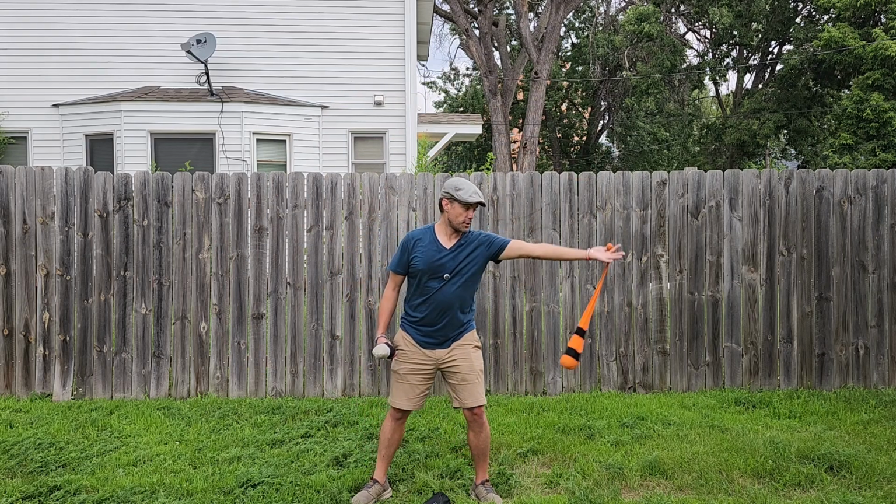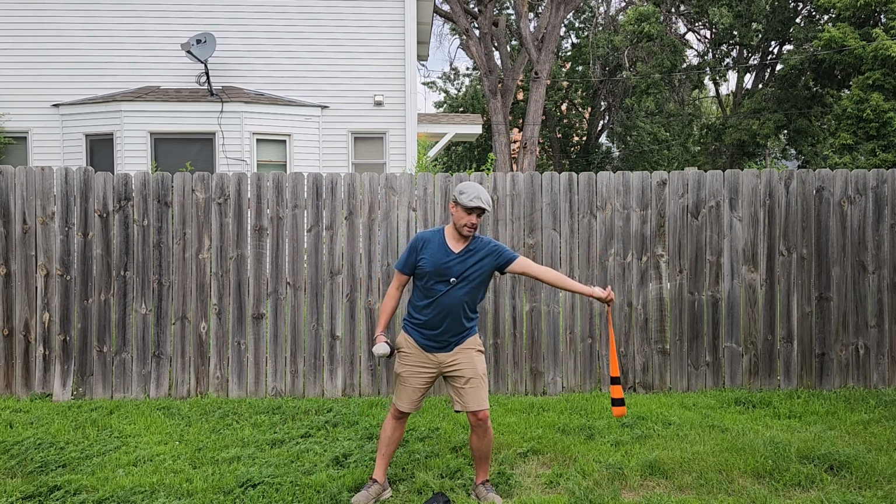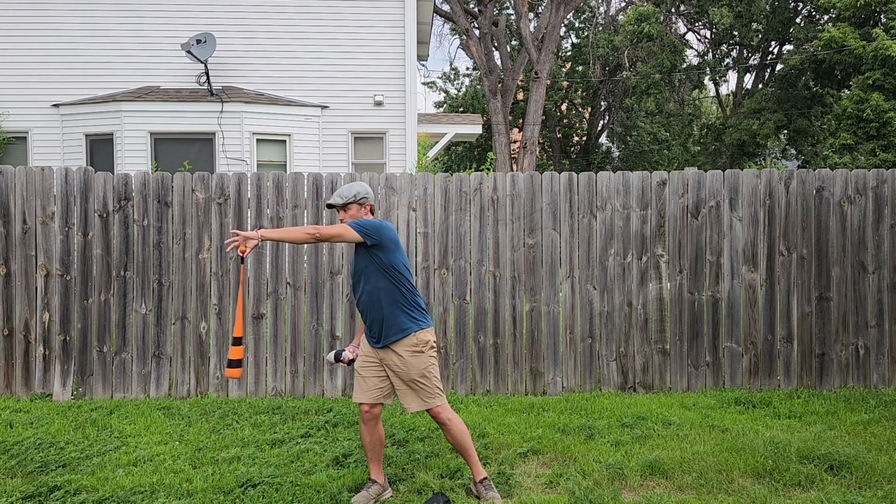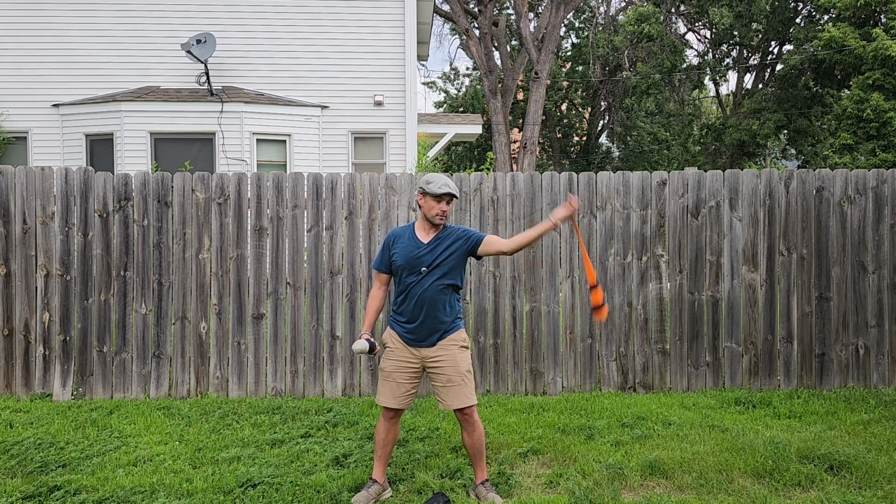Watch the position of the hand as I do this, as to how I make this happen. I'm turning my wrist over in order to make this easier.